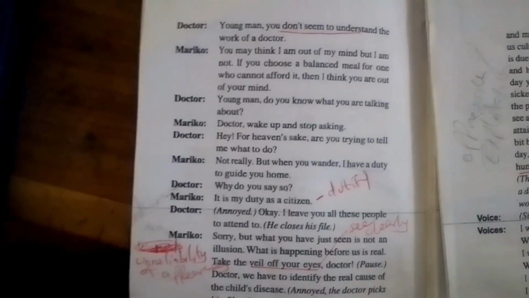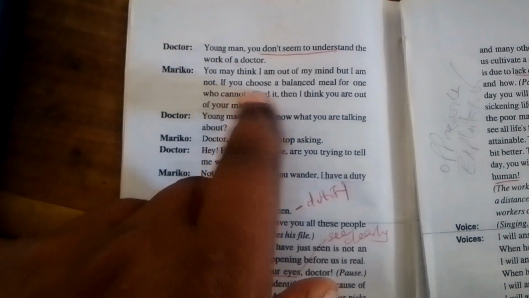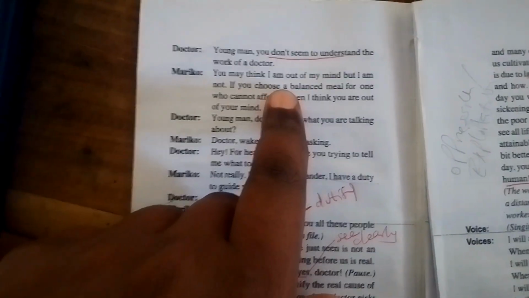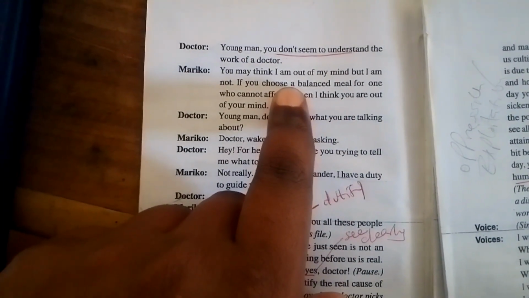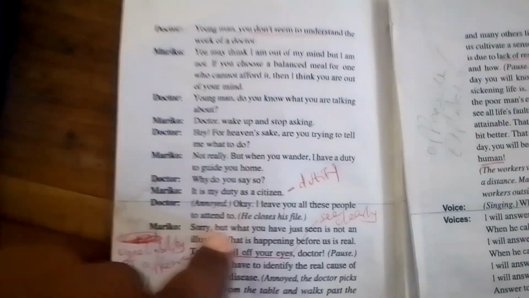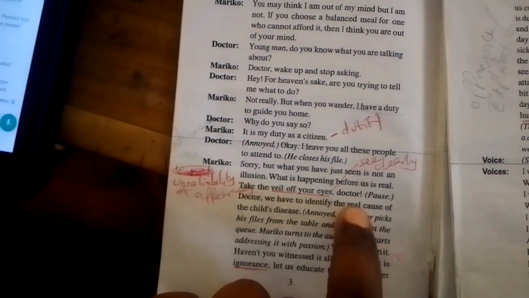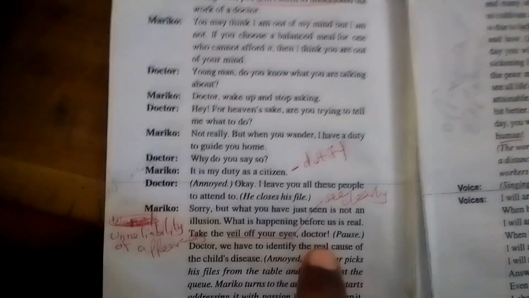Of course, we can see that Mariko is still adamant, still continues to be passionate. He is even direct to the doctor. He even shifts, going aside. That aside is also another technique where he talks to the audience. Yep, we're going to see that. I think the setting is the same.